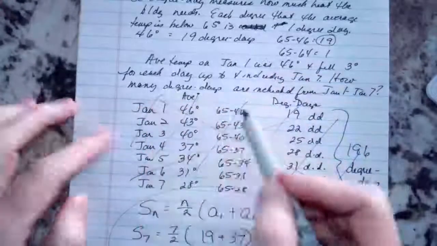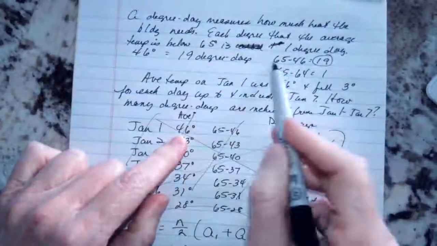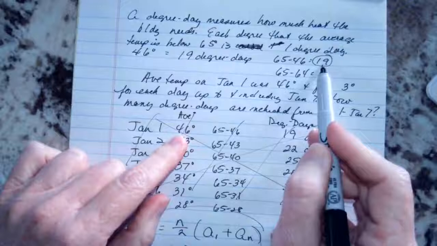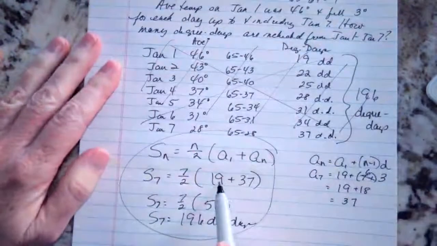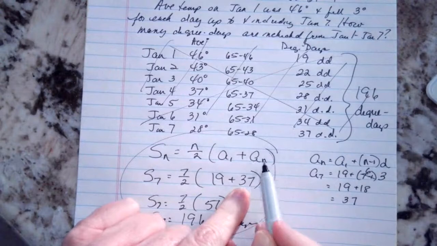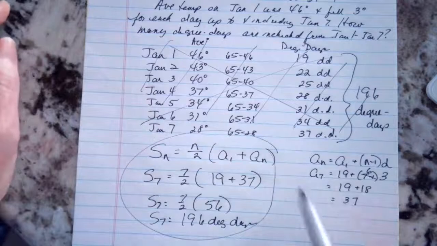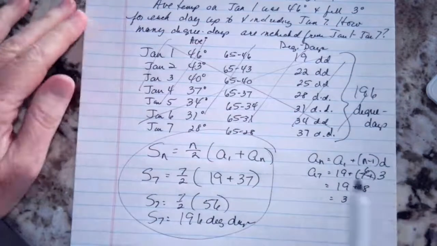They'll talk to you about how 46 degrees is 19 degree days, and they'll show you that they've subtracted. So they get 19. So you use 19 for your first one. And then you've got to come up with this one, a sub 7, the 7th term. I did it out here, but I don't want you to have to do that. I want you to be able to use your formula.